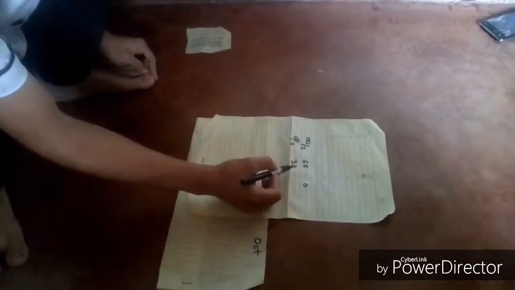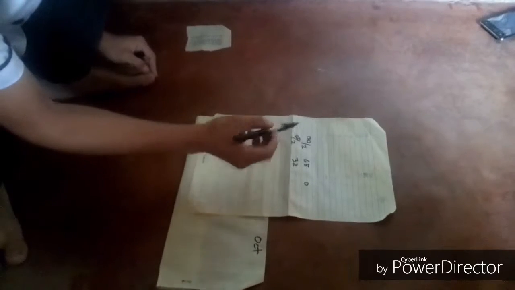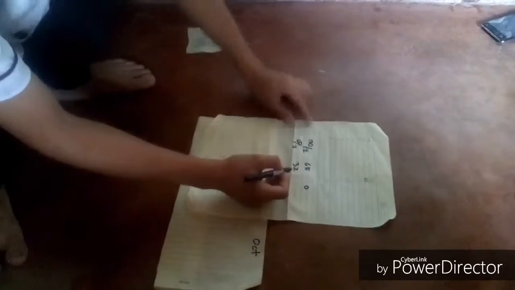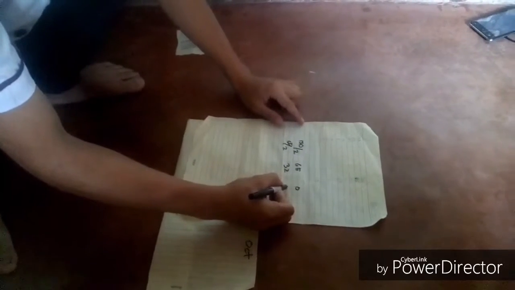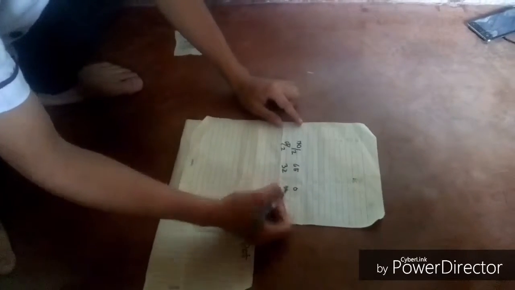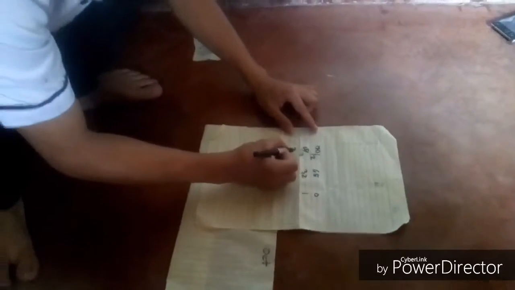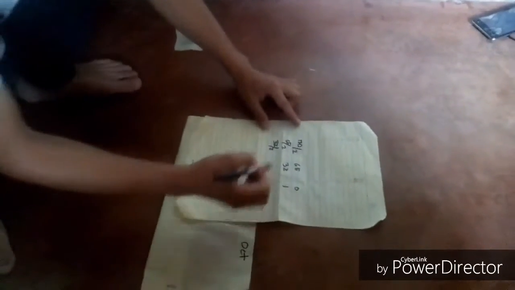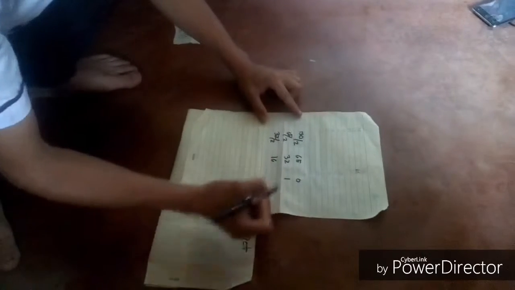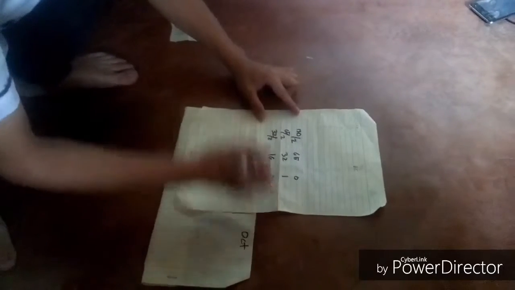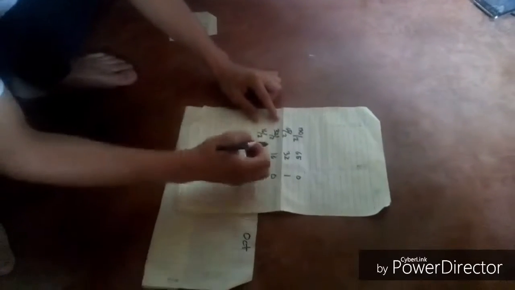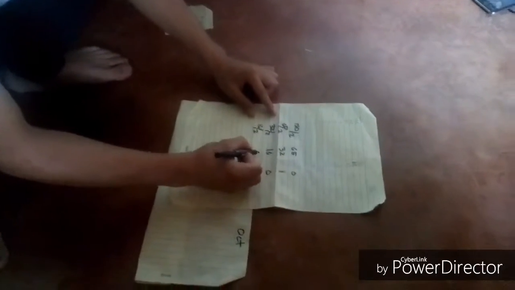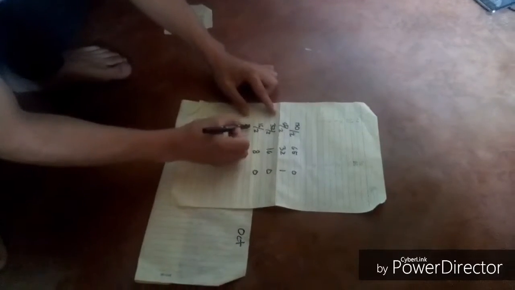So when there is a 0.5 here, 65 divided by 2 is 32.5, we need to put remainder 1 here. So 32 divided by 2 is equal to 16, remainder 0. 16 divided by 2, same process, is 8, remainder 0.